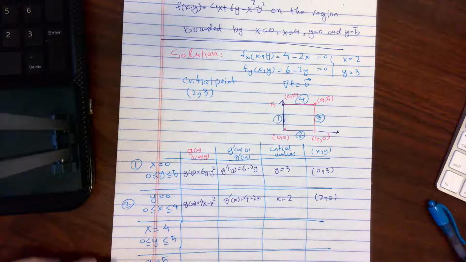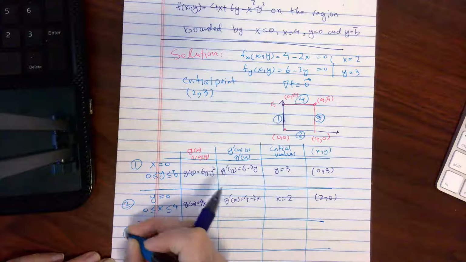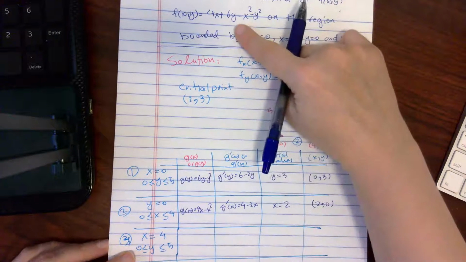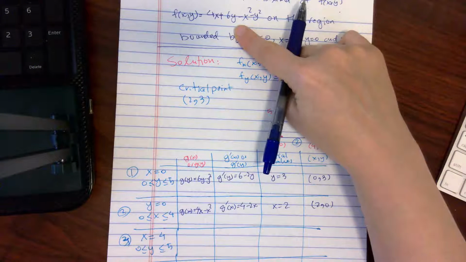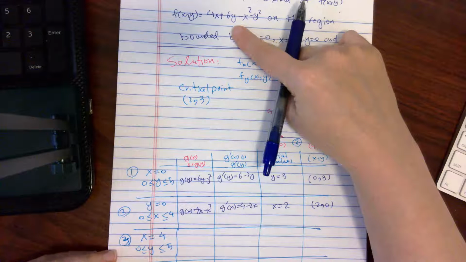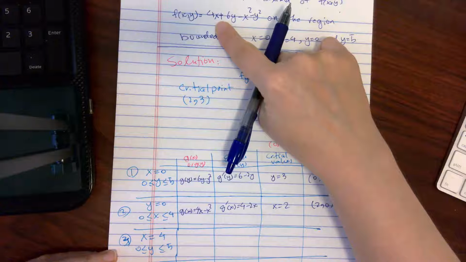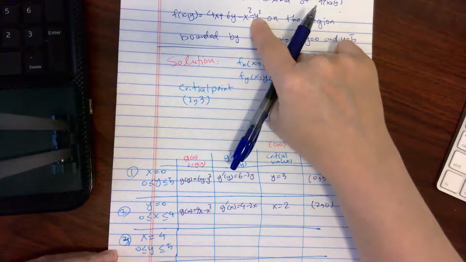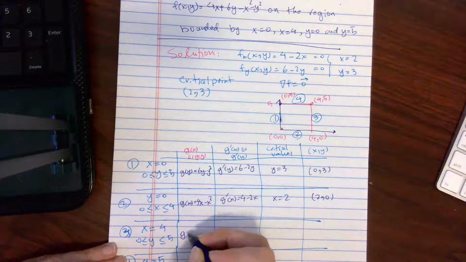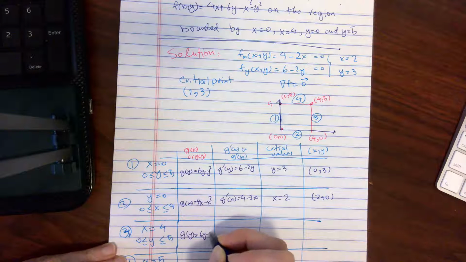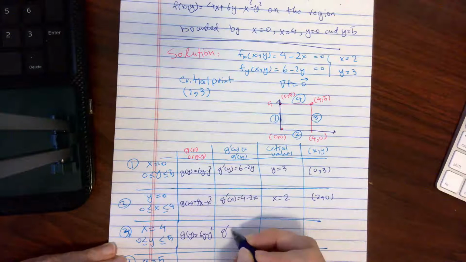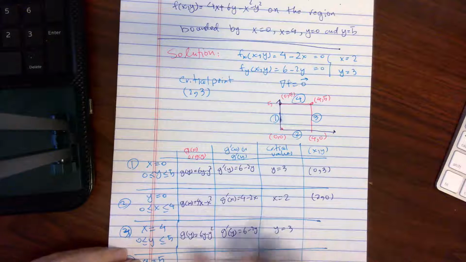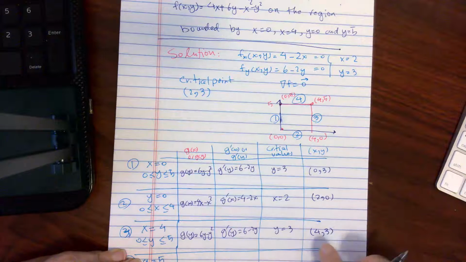Now in this one, which is piece 3, x is equal to 4. Plugging it back into there, I get basically 4 times 4, which is 16, plus 6y minus 4 to the power 2, 16, minus y squared. So I get the same g of y as that one, and so I get y equal to 3, but x was 4 this time, so I get 4 and 3.